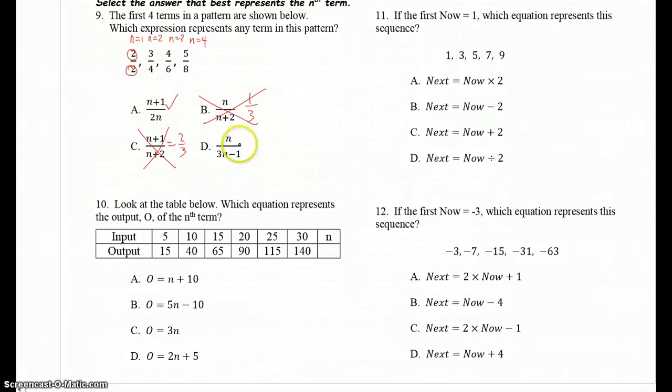No. How about d? If n is 1, we get 1 over 3 times 1 is 3, minus 1 is 2. We get 1/2, not 2 over 2. So d does not work. That confirms that a does work. And if you want to double check, you could plug in n is 2. If n is 2, 2 plus 1 would give you 3. 2 times 2 is 4, and that does give you 3/4. So answer is A.